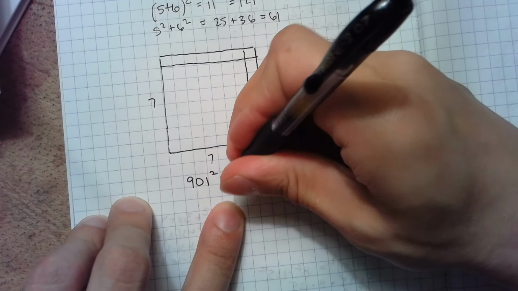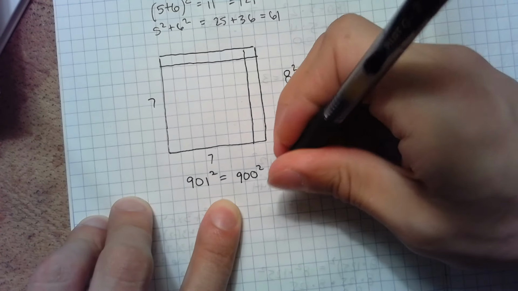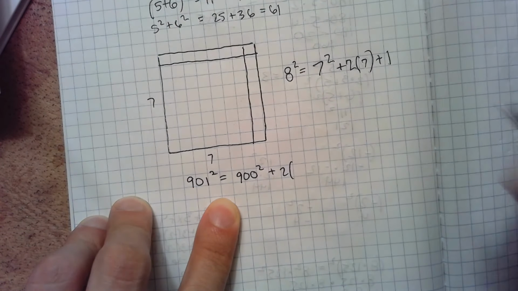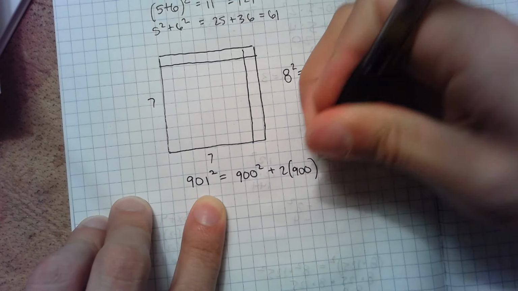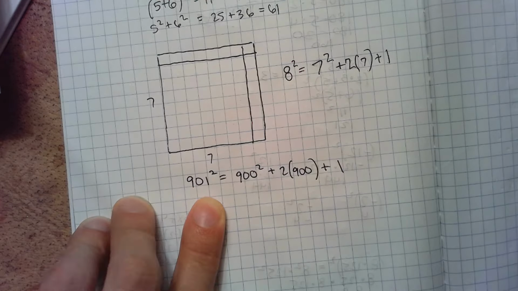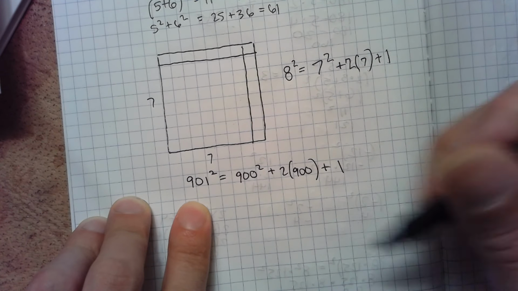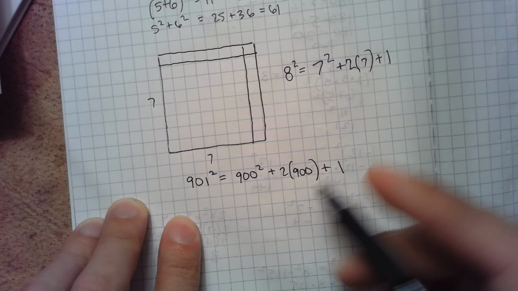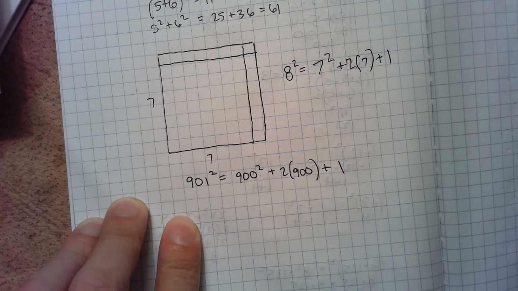So what we could do is 900 squared plus 2 times 900, plus 1. And so we would end up with the same giant grid just like this. But this problem is going to become so much easier than 901 squared. We can do it in our head instead of multiplying everything out.